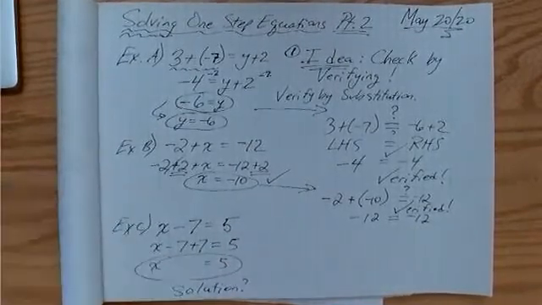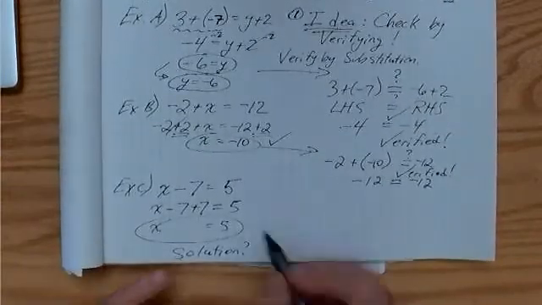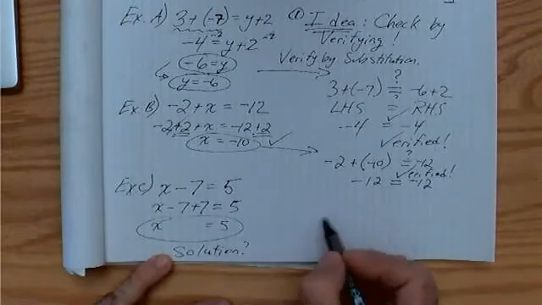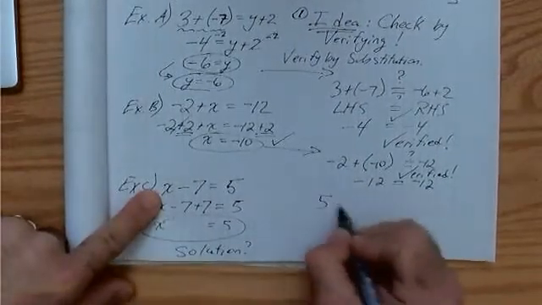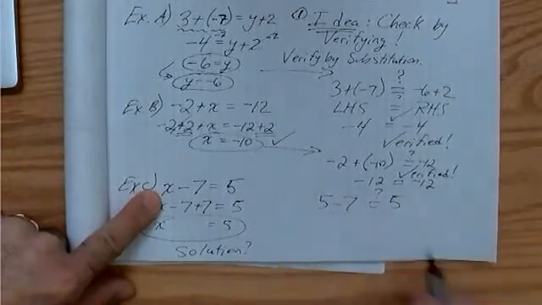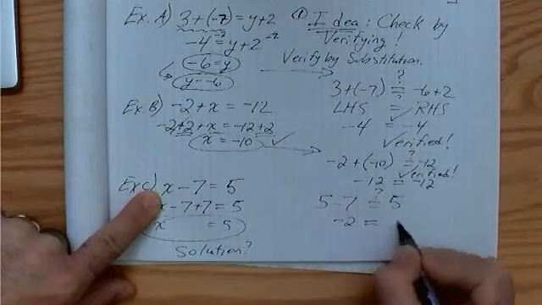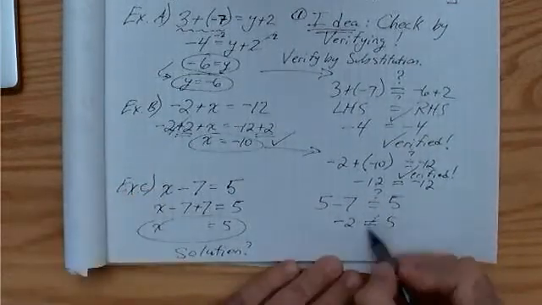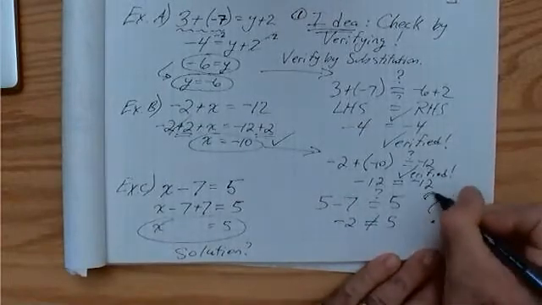I better verify it just to make sure. Maybe, I don't know. So let's substitute this in and see. I think x is equal to 5. So 5 subtract 7. Does that equal 5? 5 subtract 7 is negative 2. And negative 2 does not equal 5. What in the world does that mean?